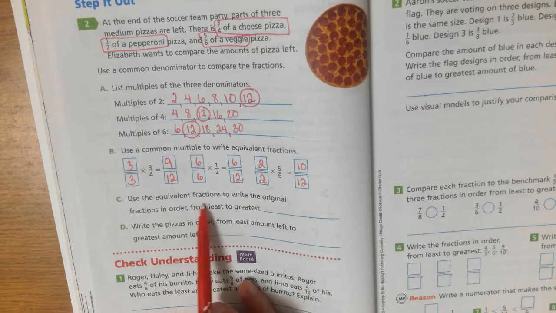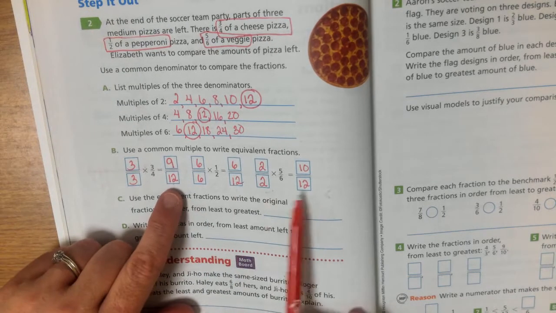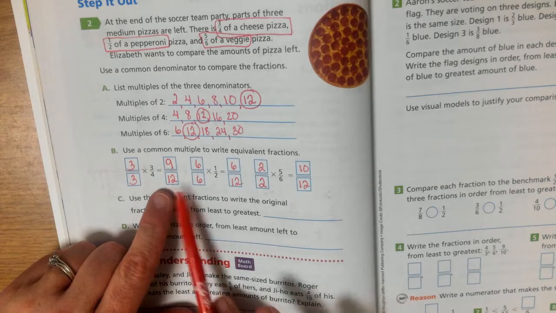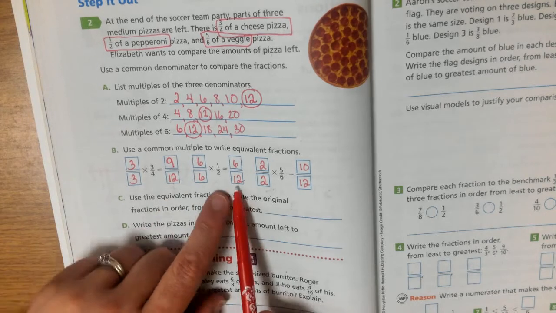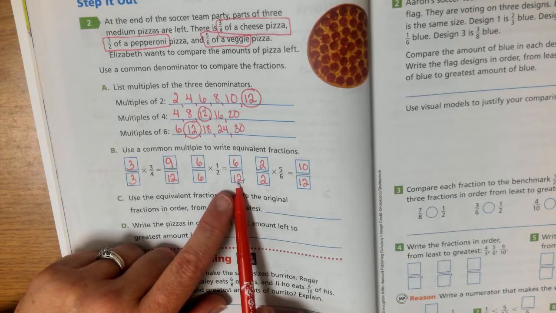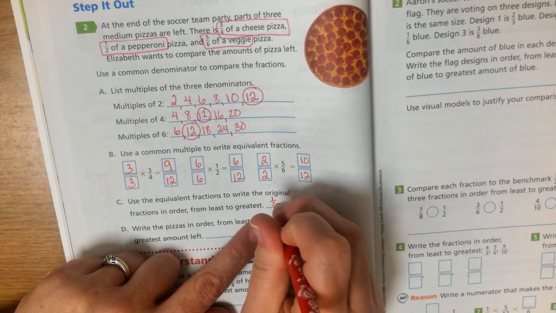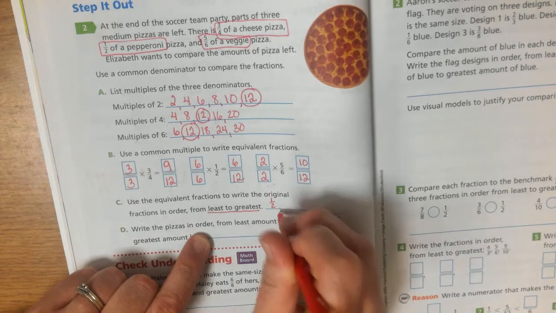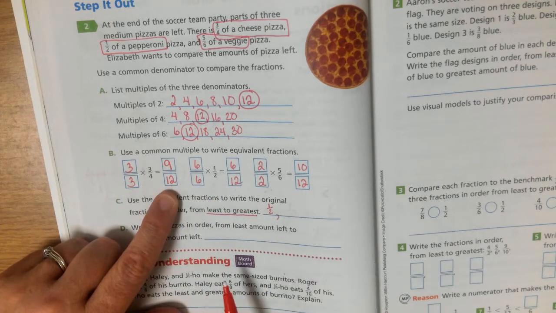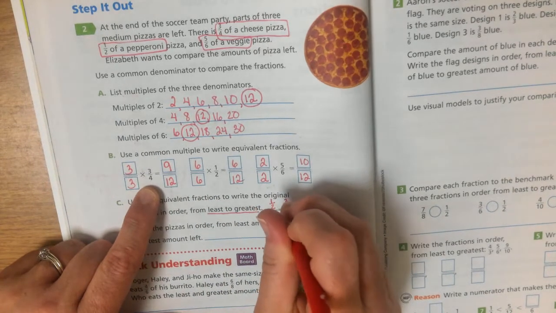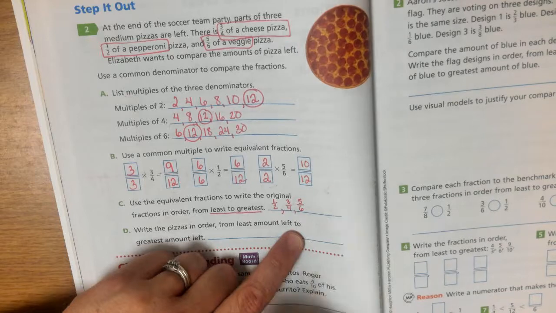So we're going to use the equivalent fractions to write the original fractions in order from least to greatest. So when I look at my equivalent fractions, I can see that which one is the smallest, which is the least fraction. Well, that would be 6/12, right? So the original fraction that's equivalent to 6/12 is 1/2. So that's my least. Remember, we're doing least to greatest. So now I'm down to my 9/12 and my 10/12. Well, 9 is smaller than 10, so that would mean 3/4 goes next. And then my greatest fraction must be 5/6.